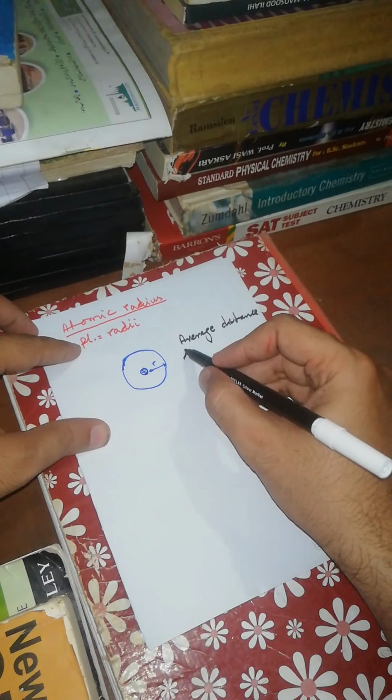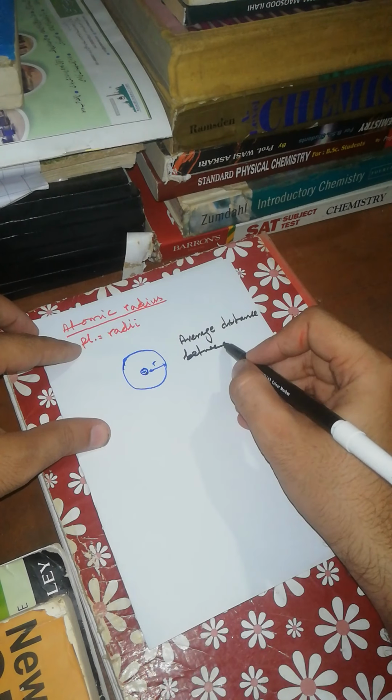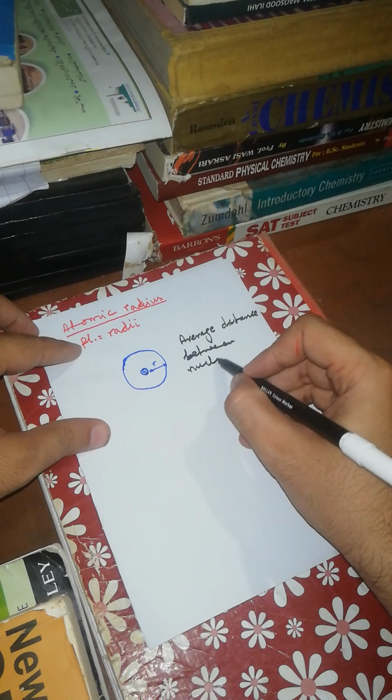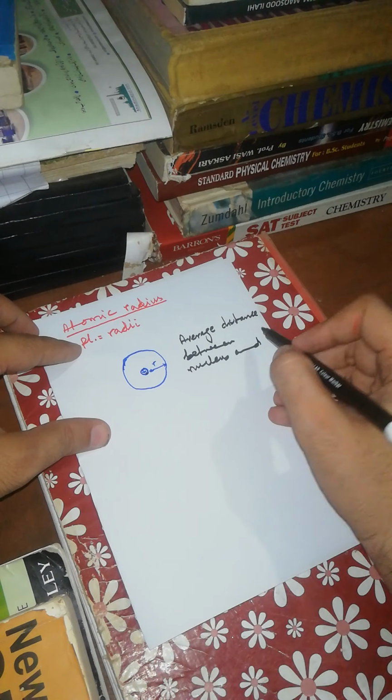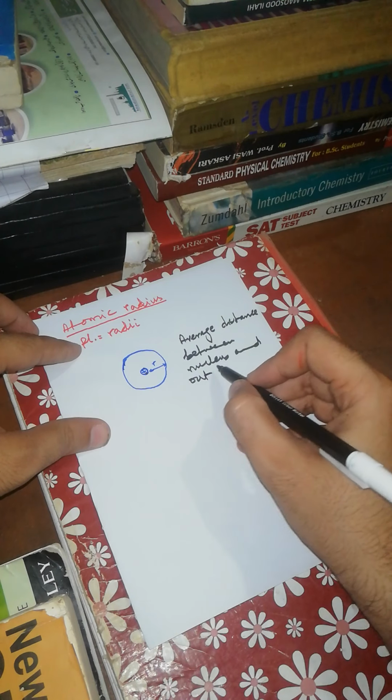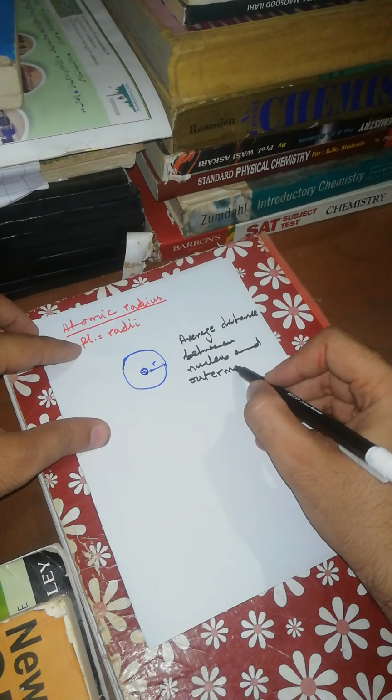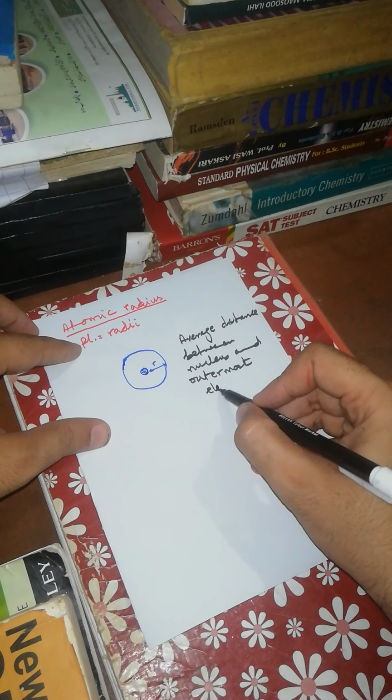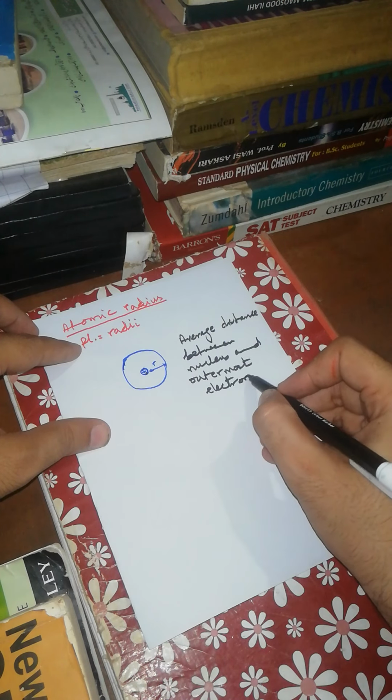It is the average distance between the nucleus and the outermost electron.